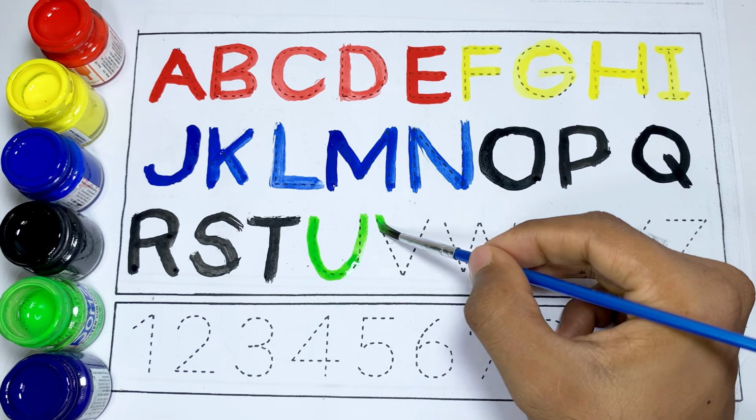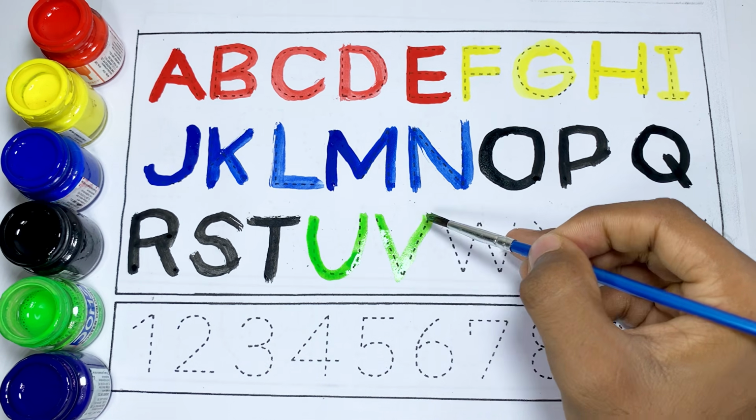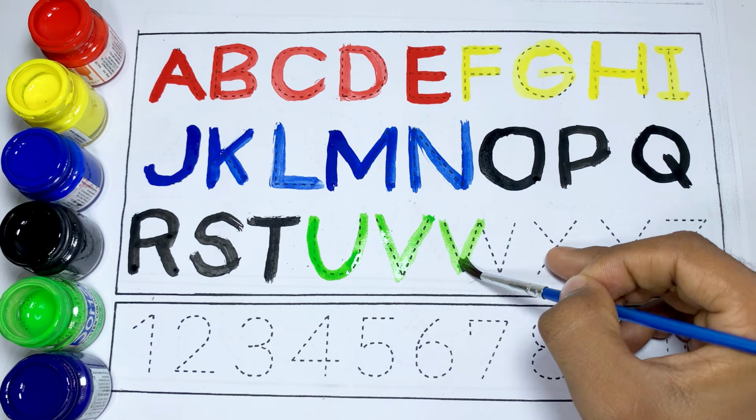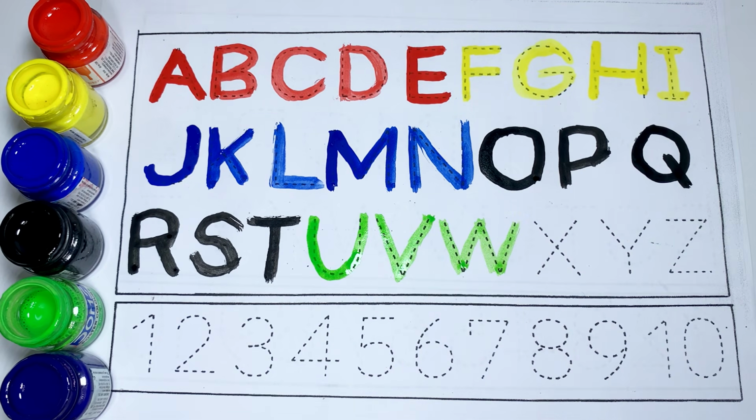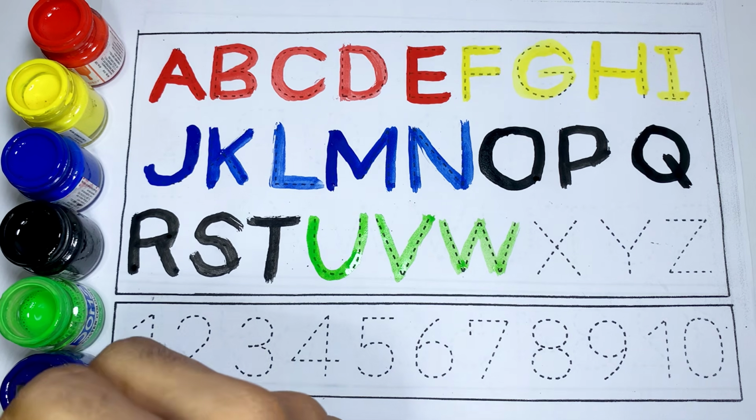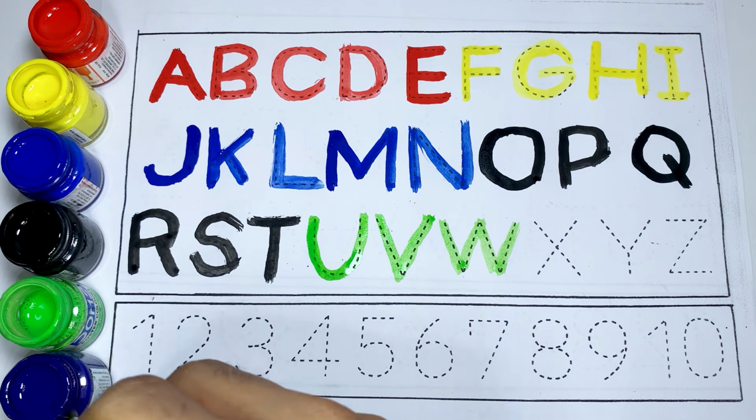U for umbrella. V for van. W for watch. Now you draw X, the alphabets of X, and use the blue color.